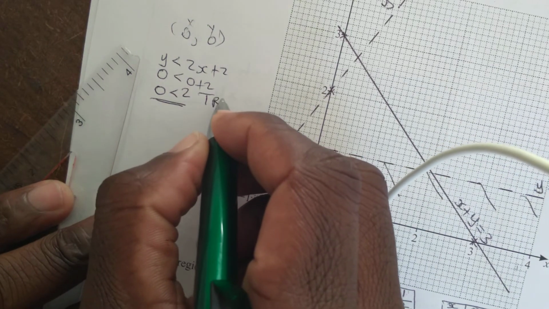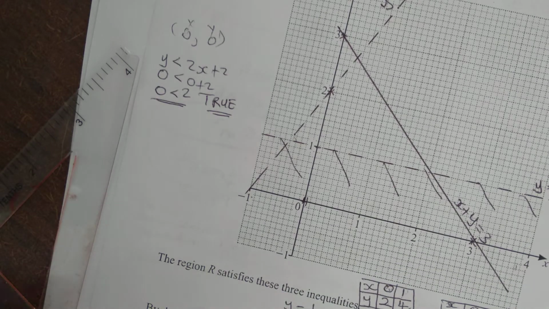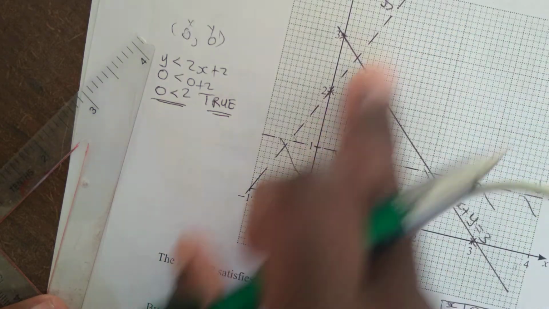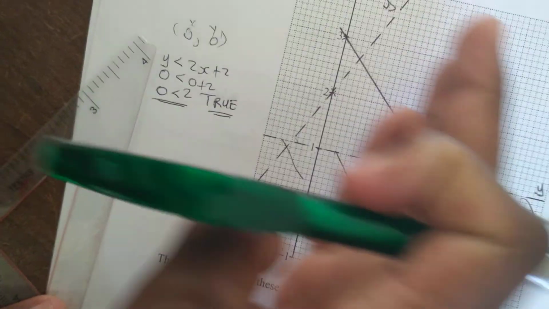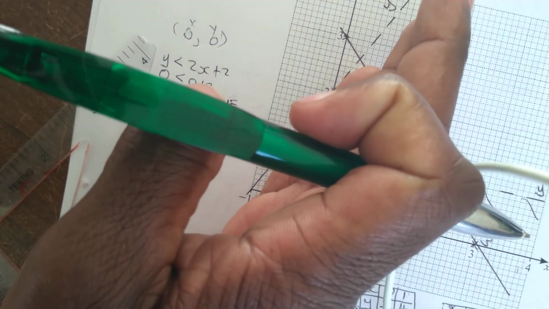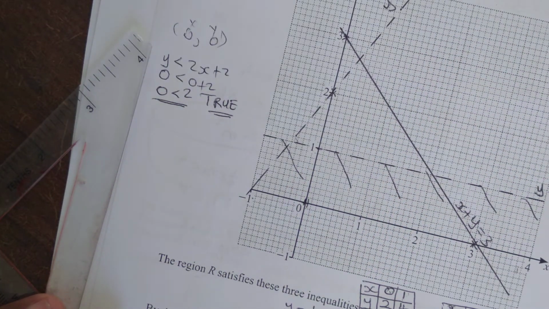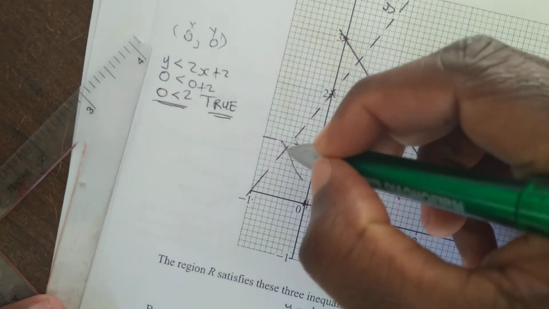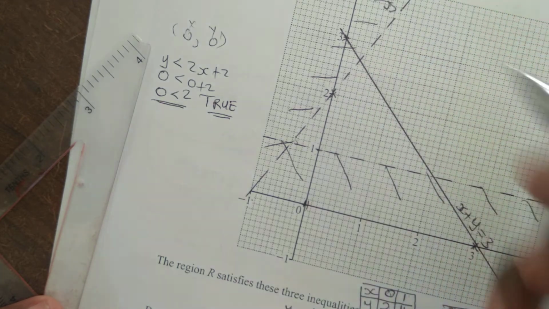According to inequalities, it is true. 0 is indeed less than 2. So this region is true. So this point is true, this point is true, as long as it is on the same side of the line. So all these points are true. We want these points. So which ones are the unwanted points? The unwanted points are on the other side of this line. So this side is unwanted. What do we do with it? Let's shade it away. There you go.